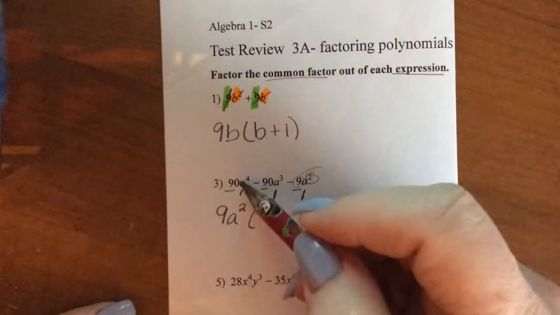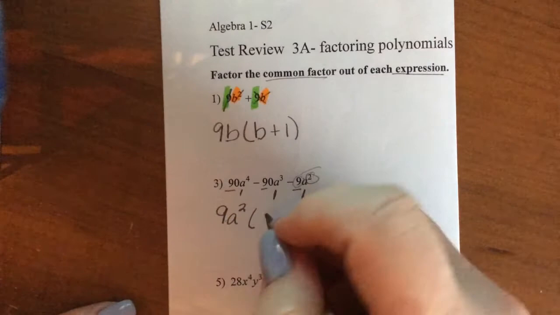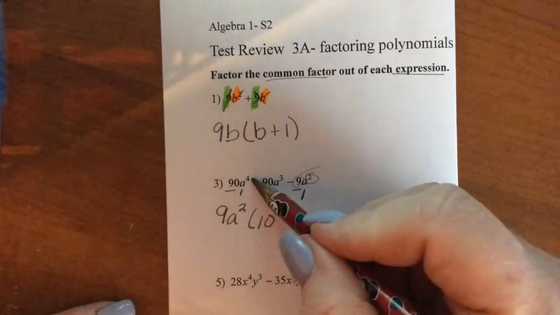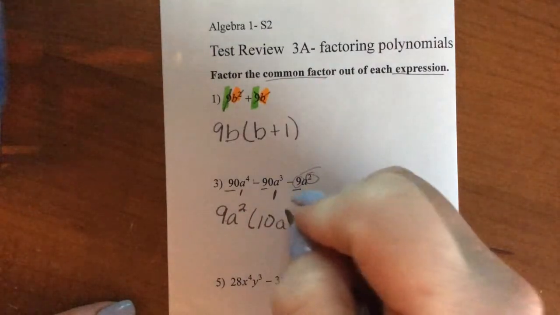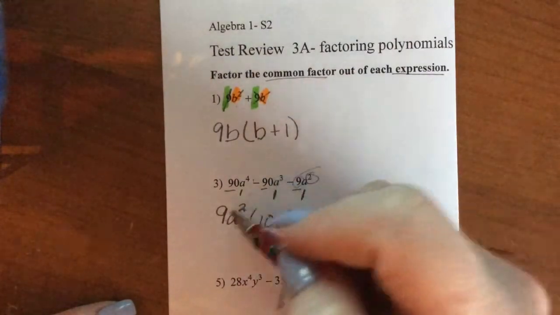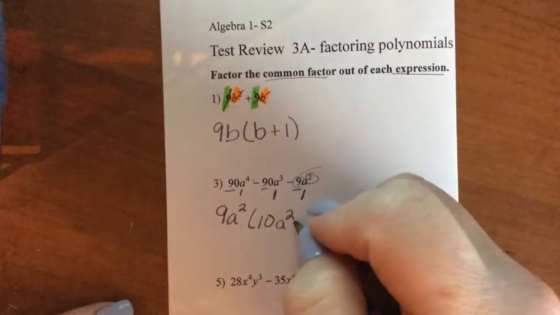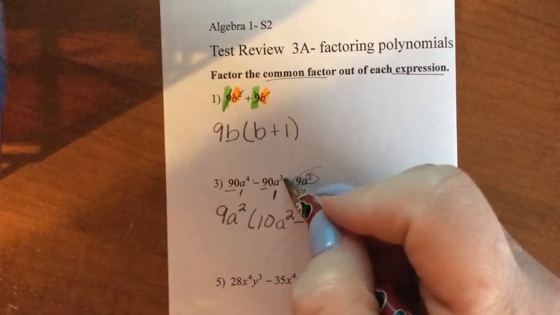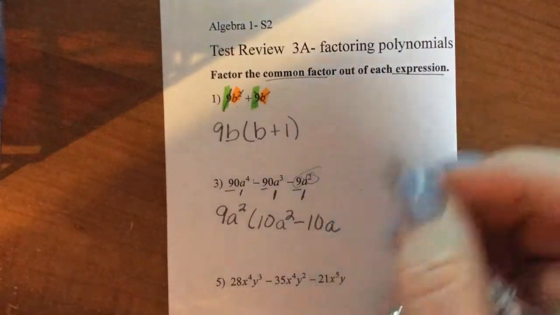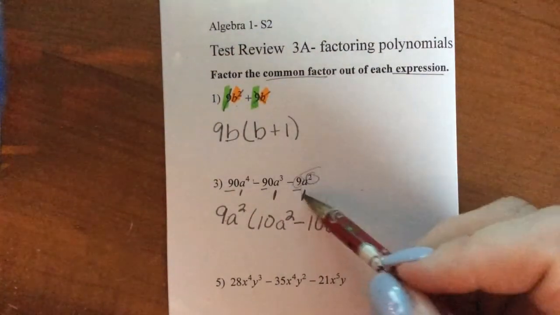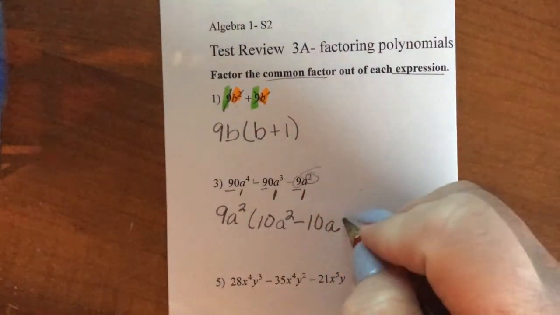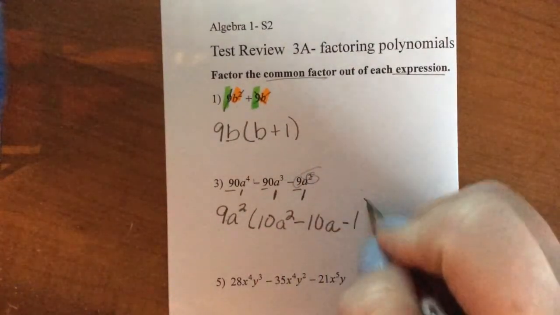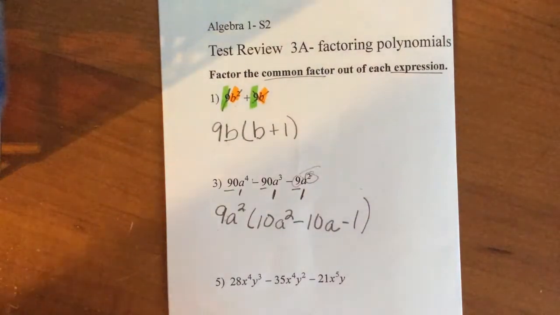Okay, so once again, 90 divided by 9 is a 10. I'm taking 2 A's away from the 4, so I have 2 left over. 90 divided by 9 again, and this will be negative since it's a negative 90, but it'll be a negative 10. Take 2 A's away from the 3, I'm left with 1. Last term, negative 9 divided by 9 is a negative 1. And I'm taking both the A's away, so it's just a negative 1 on the outside.